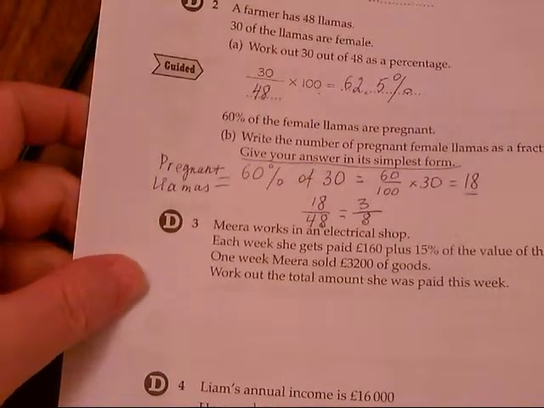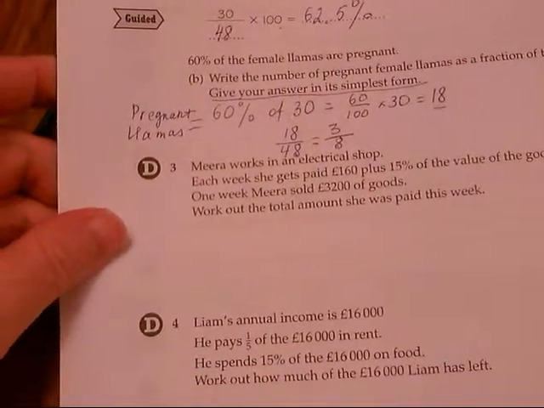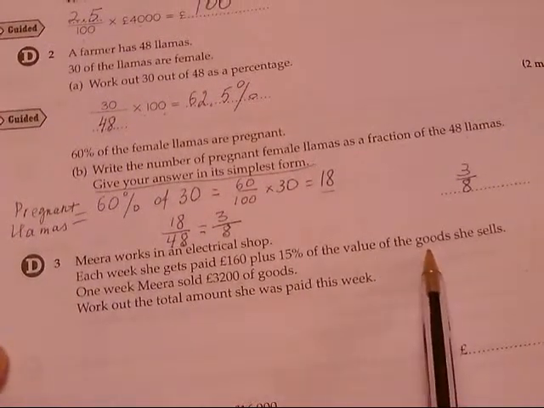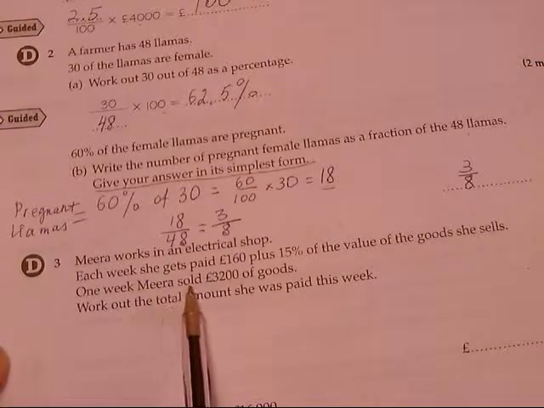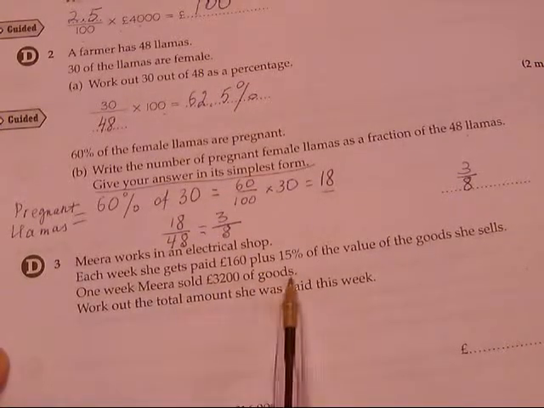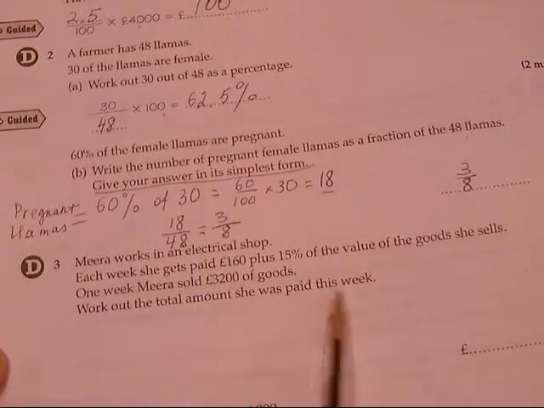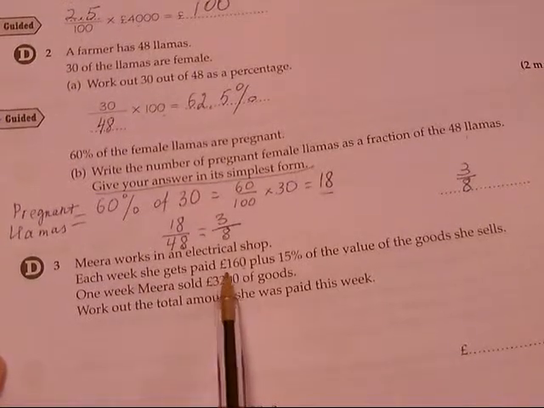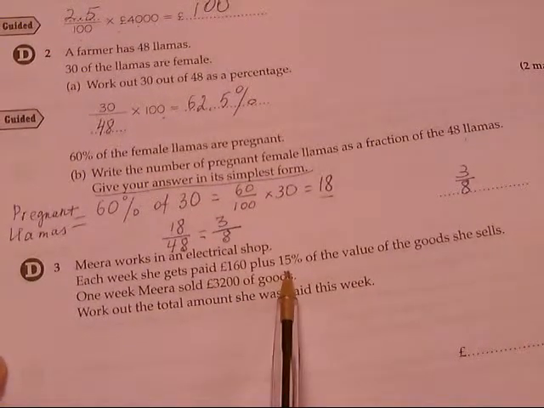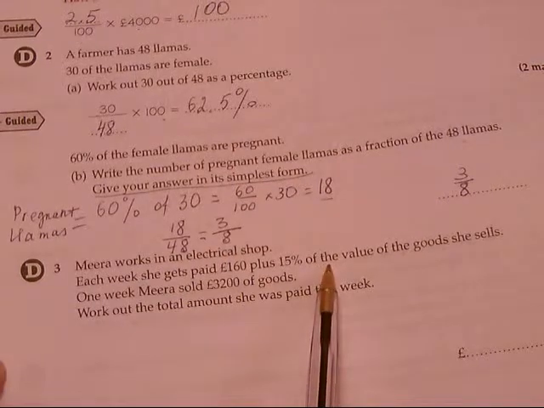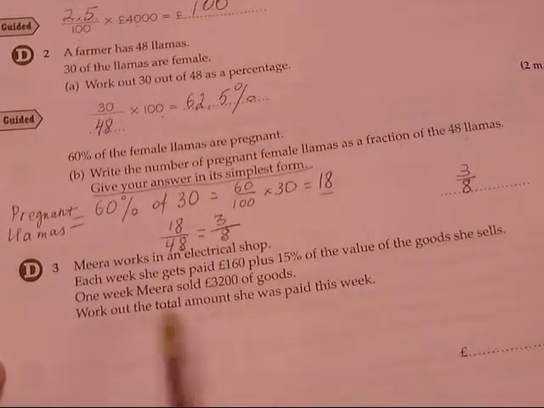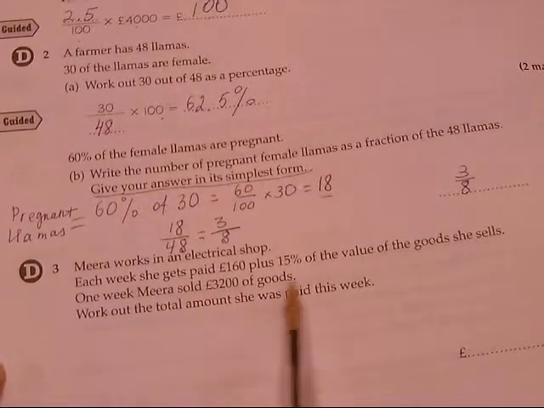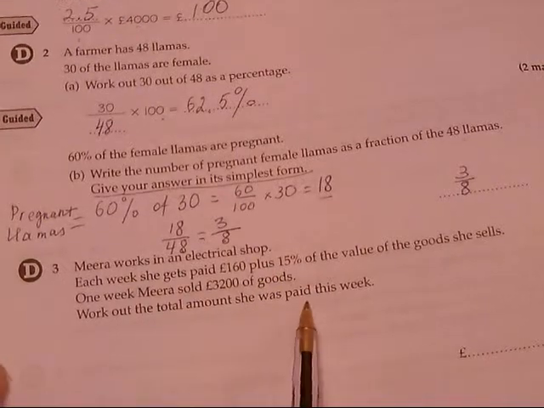Mira works in an electrical shop, and each week she gets paid £160 plus 15% of the value of the goods she sells. One week Mira sold £3,200 of goods. Work out the total amount she was paid this week. Let's read it again. Each week she gets paid £160 plus 15% of the value of the goods she sells.